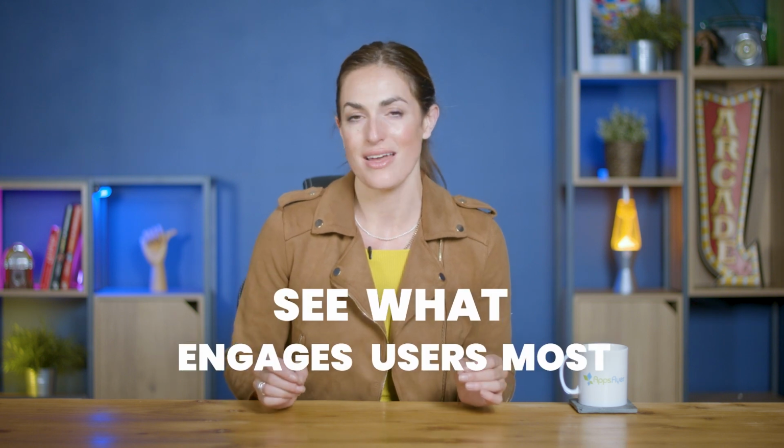Now, don't forget to mix things up. Experiment with the number, order, and messaging of different steps in your onboarding flow to see what engages users the most and keeps them around for the long run. Let's move on to our fifth and final test for today, in-app messages.